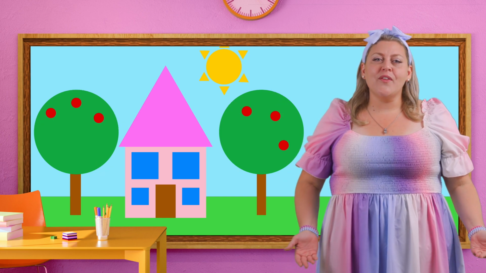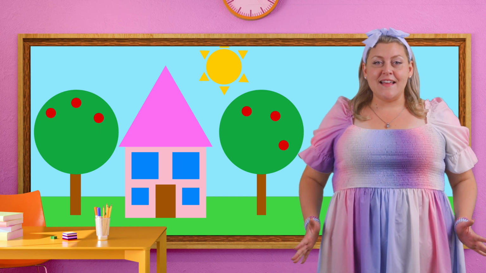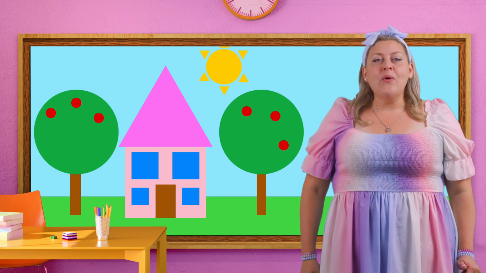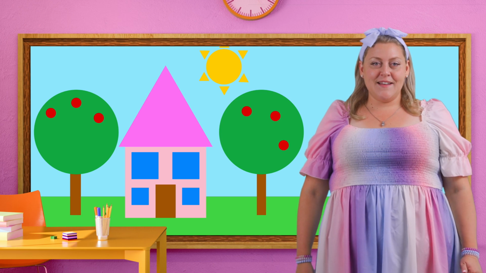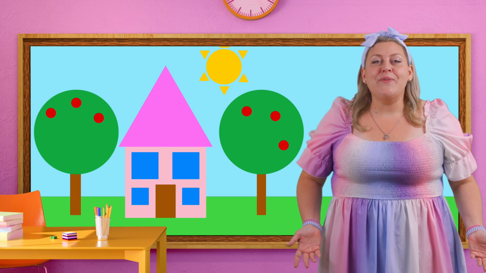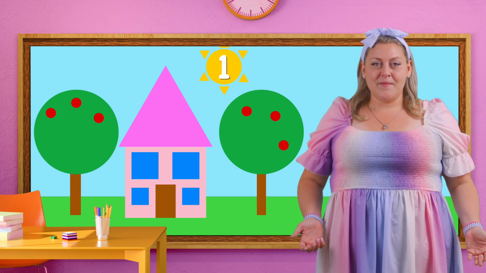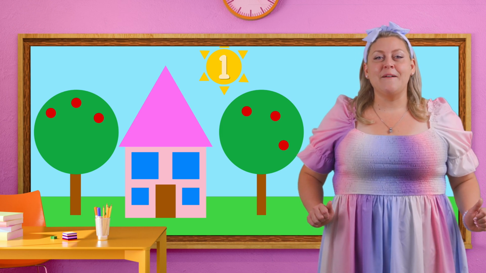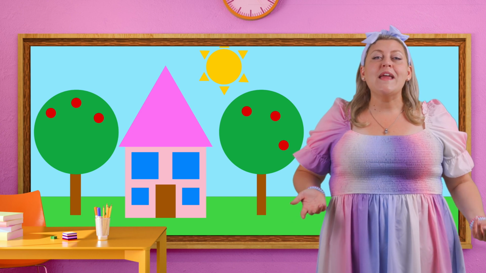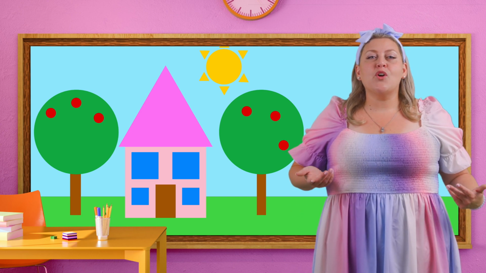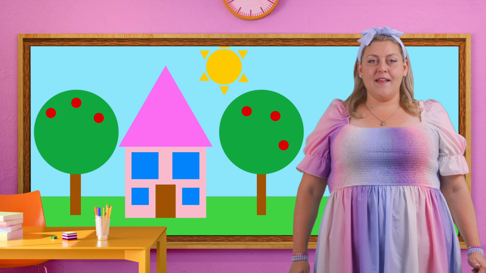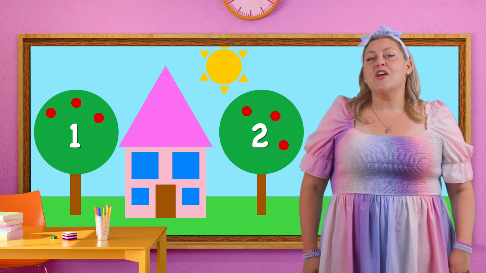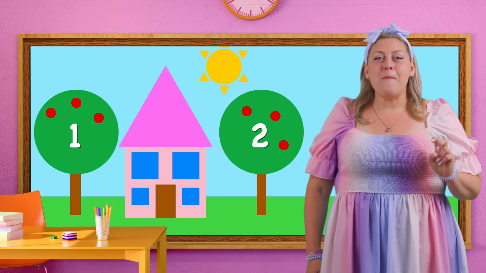What color are the circles? Yes, the circles are yellow, green, and red. How many yellow circles do you see? 1 yellow circle? Great! And how about the green circles? How many green circles do you see? Oh, you see 2 green circles? Me too.